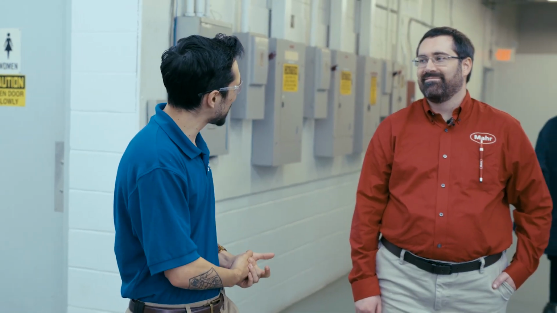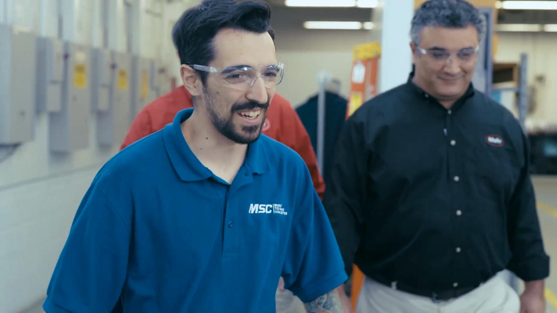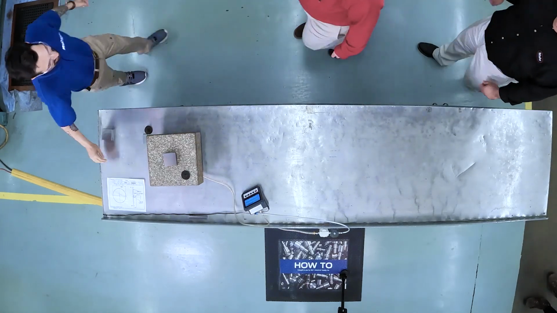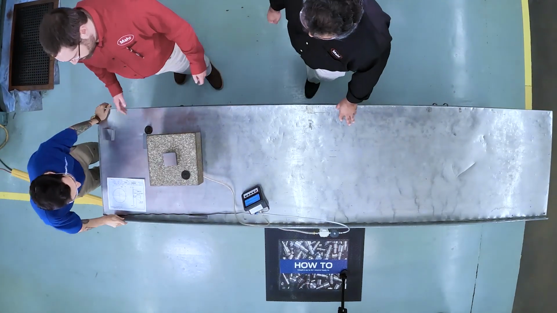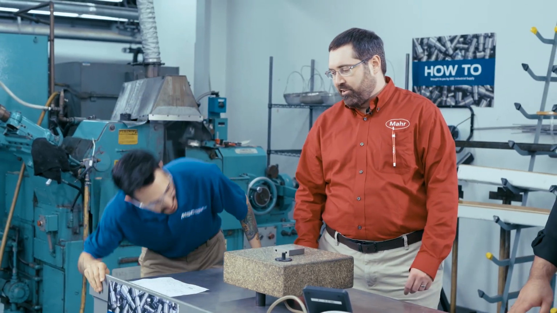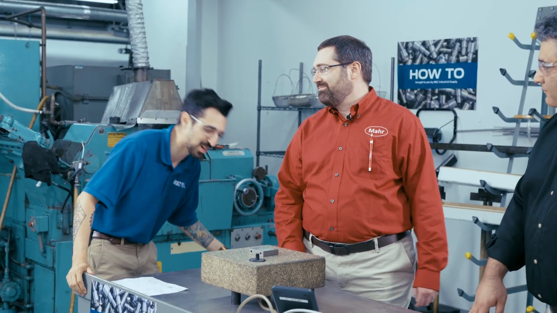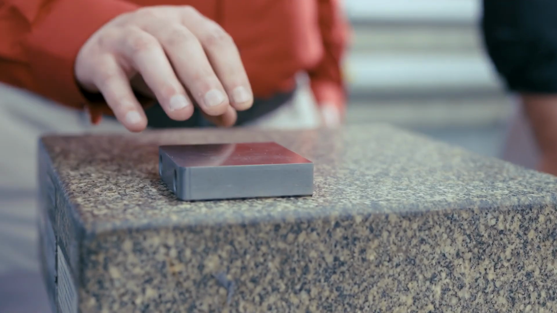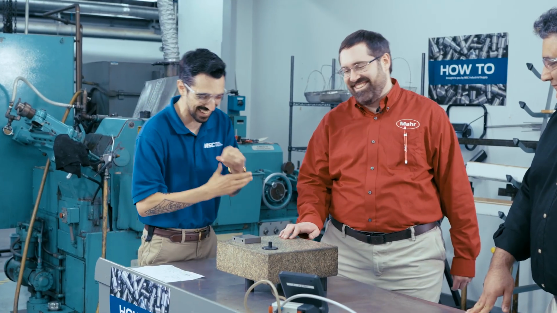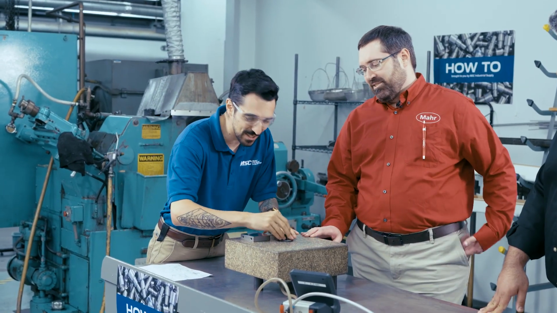Even at the end of the day, y'all still got some surprises waiting for me. What do we got going on? Here is just another example of how we use air gauging in our facility, another workstation. I see literally no air gauging whatsoever. Well, oh, I hear it. There we go. Yeah. So what's going on with this?